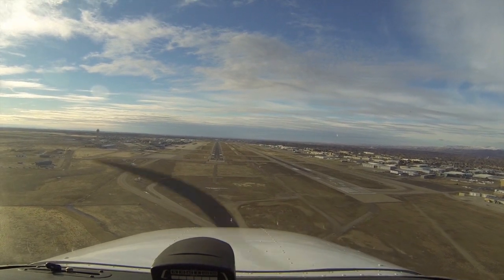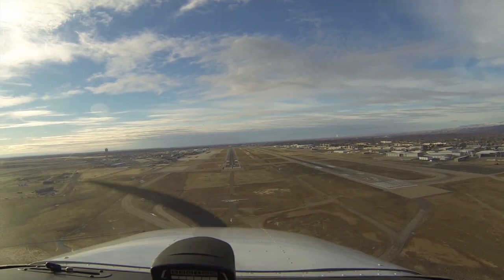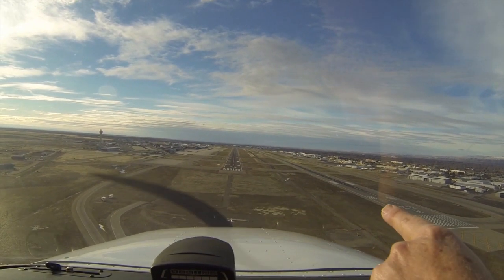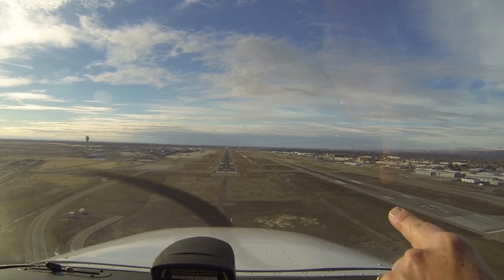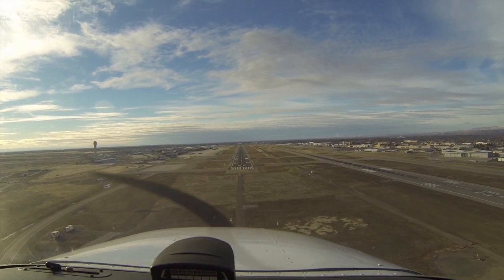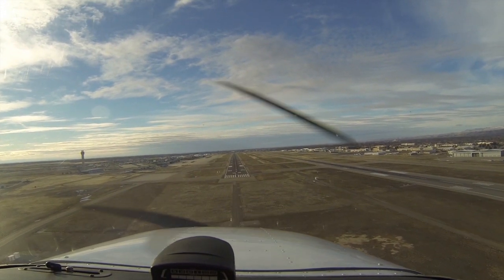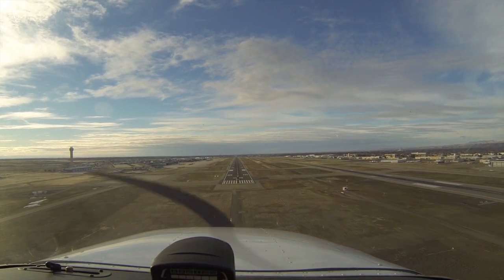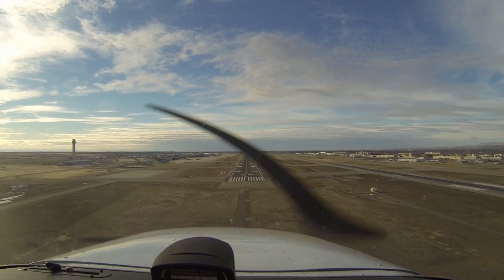So we're going to set up slightly wing down. A little bit of right rudder here. It's almost coming right down the runway. Oh, okay. See it right there? I was looking at this one right here. So they're playing games on us. So I got the right wing down. Okay. Little left rudder to keep the nose tracking straight. This is a set up for a crosswind landing.